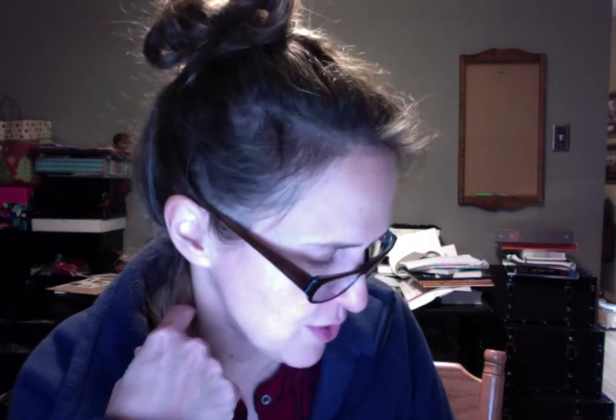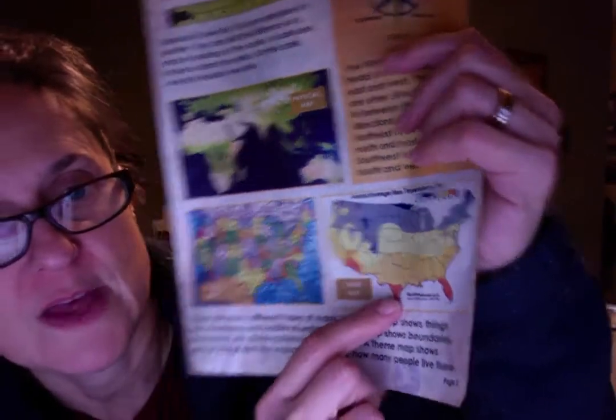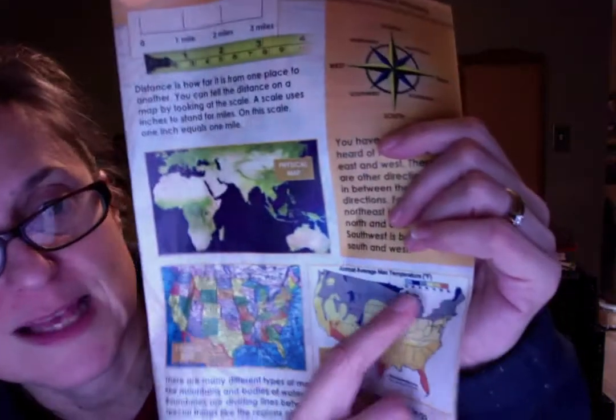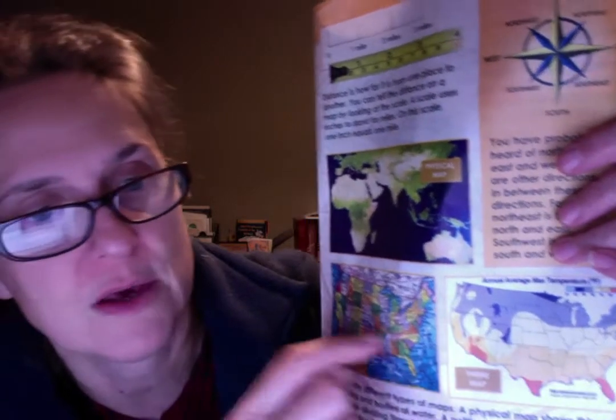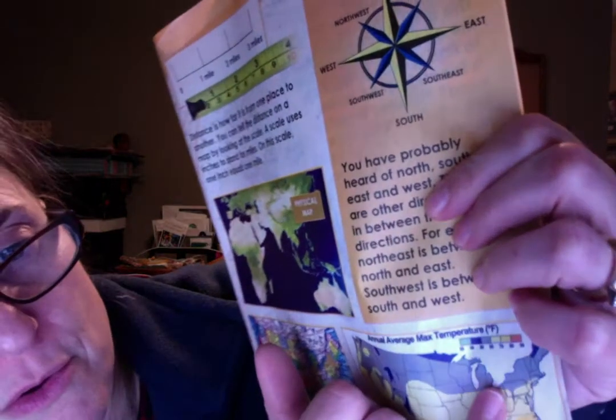A theme map shows special things like the regions of a place or how many people live there. This one is the annual average max temperature. And then you can see the color coding is like a key or a legend to tell you what each color means. So if you are in the orange, you're between 80 and 90 degrees. You average between 80 and 90 degrees all year. Okay, we're up here in this bit here with the yellow in Pennsylvania, right there. And that averages, light yellow, between 60 and 70 degrees.